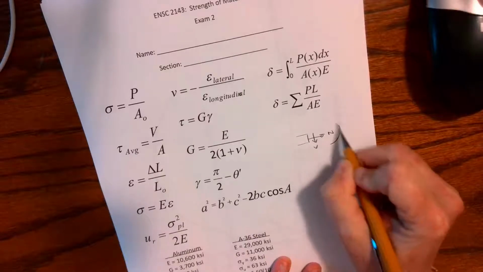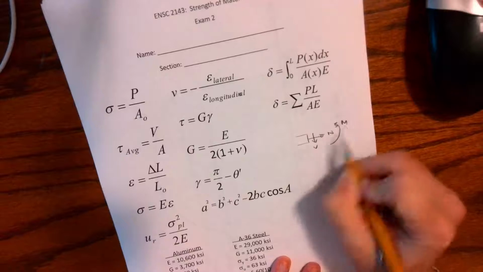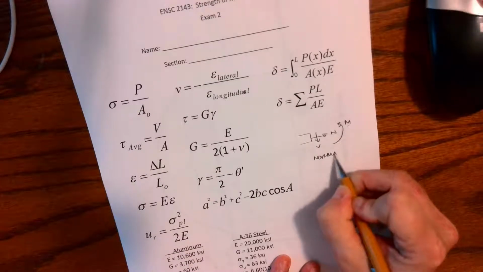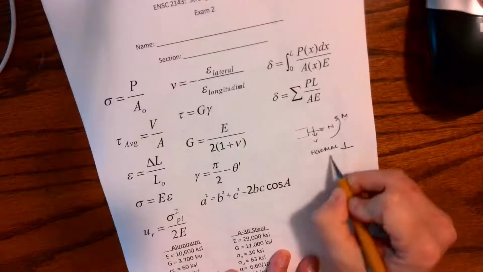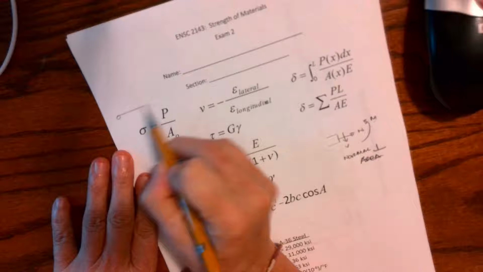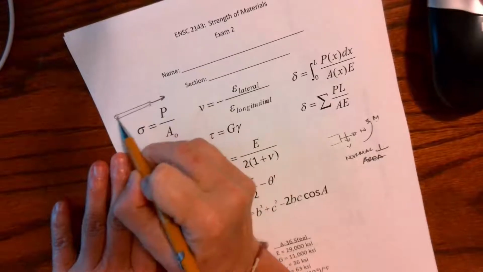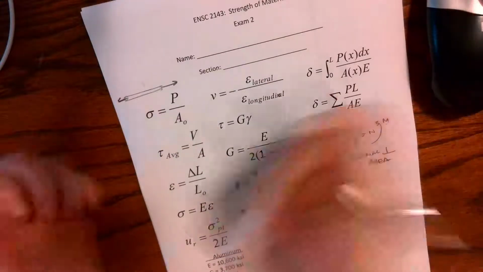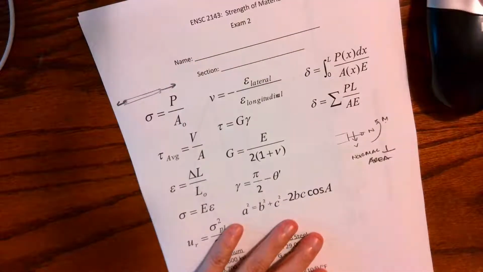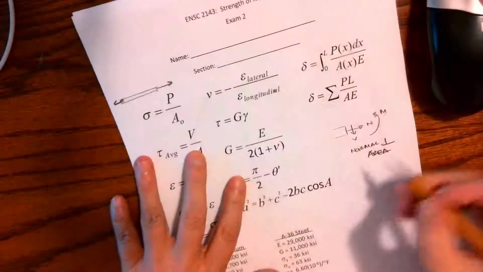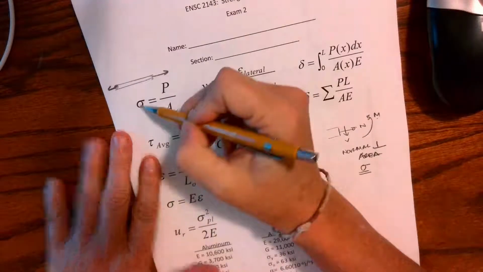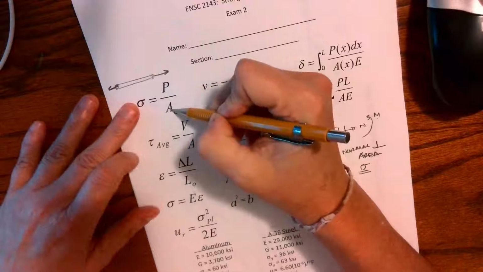statics, we had internal forces. We had internal normal, shear, moment. Normal just means perpendicular to the area. Okay? So when I look at normal stress, it is like a rubber band, and I'm pulling and I am perpendicular to that cross-sectional area. It is always sigma. Sigma is always normal. When I say sigma, normal stress is P over A.